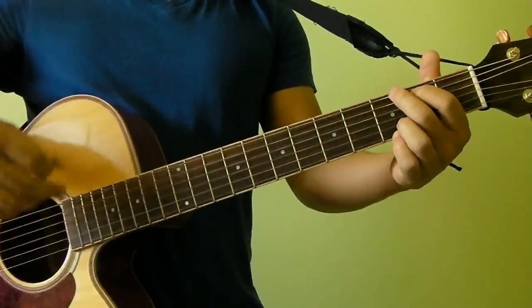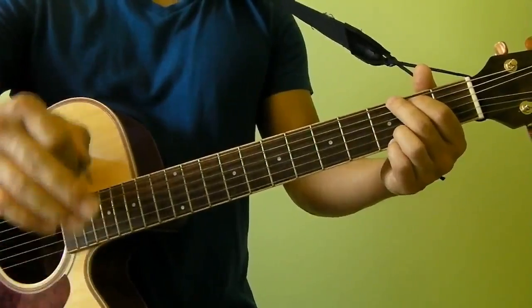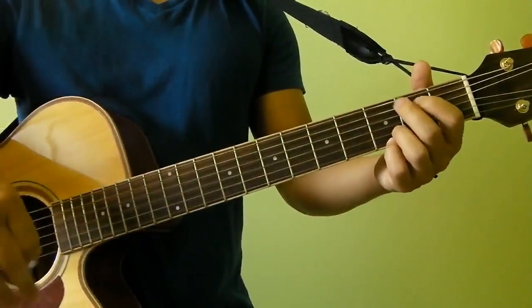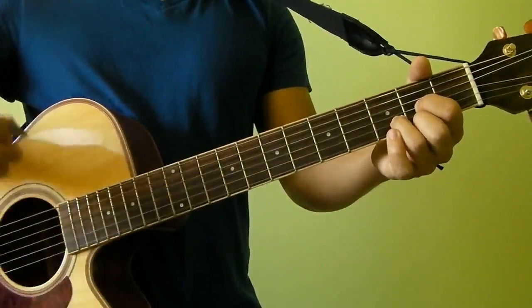Would you? Then you start with G. This is the first line of the chorus. So you don't change chord until you're into the chorus. Alright? So the last line of the pre-chorus is, but I'm gonna try.